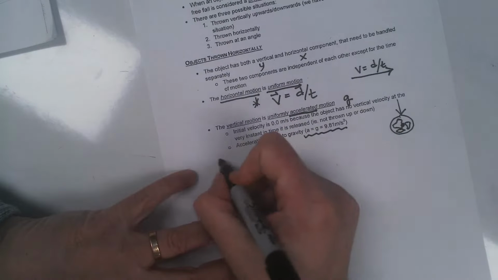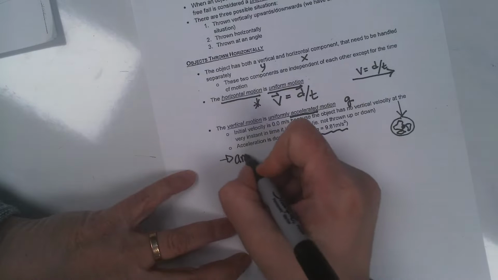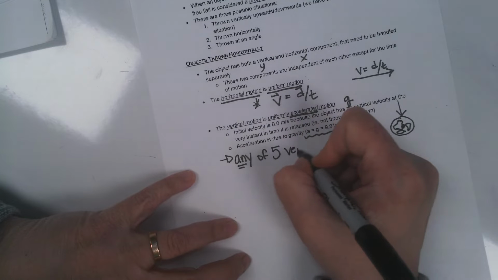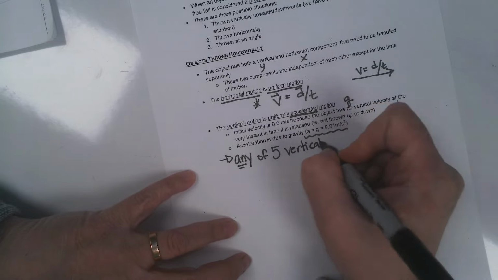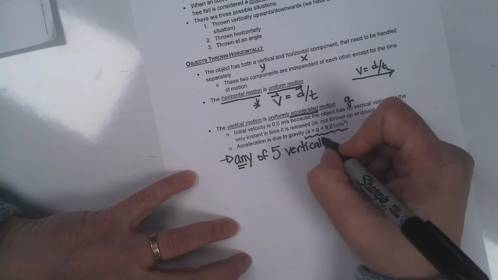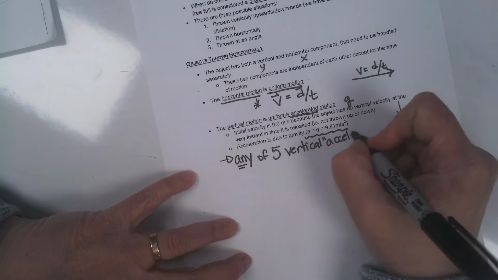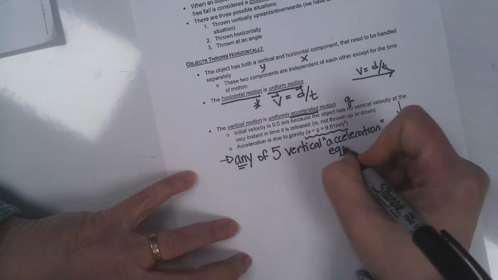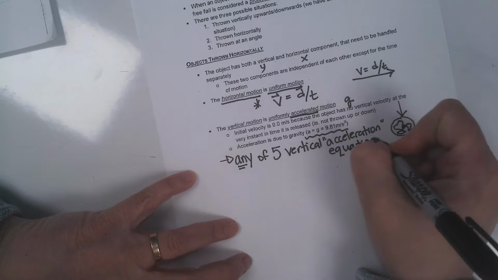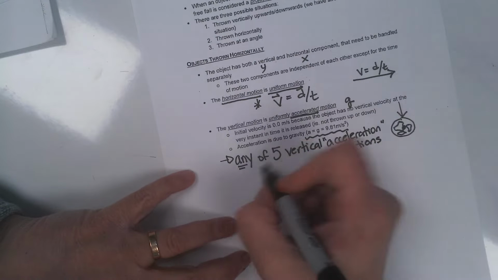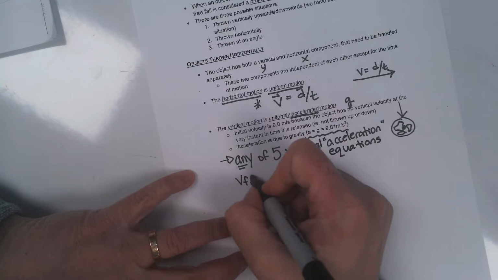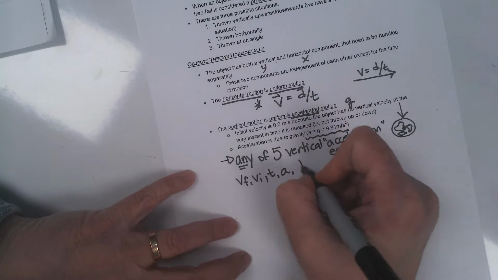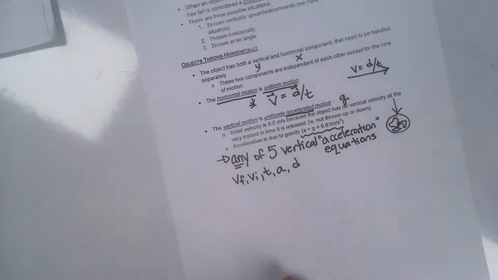To do that, we can use any of the 5 vertical acceleration equations. So that's where we're looking for something that has VF, VI, time, acceleration, and distance.